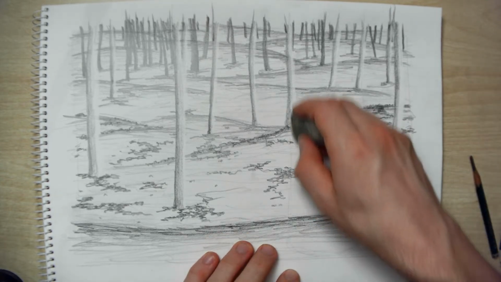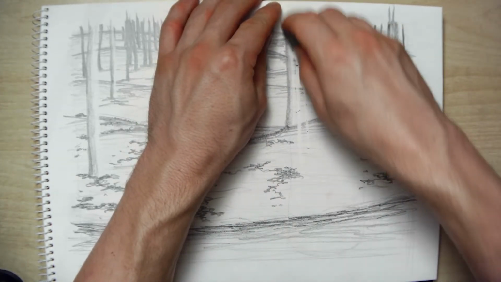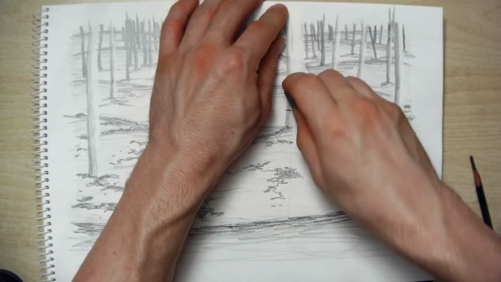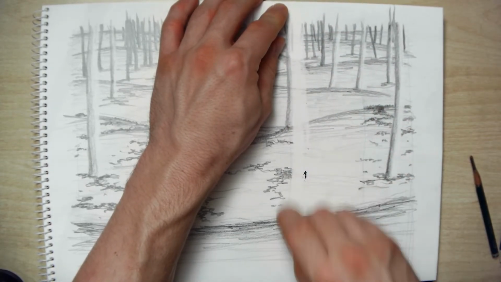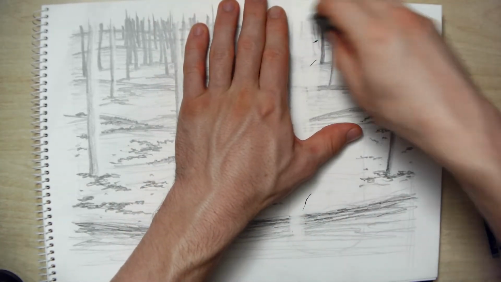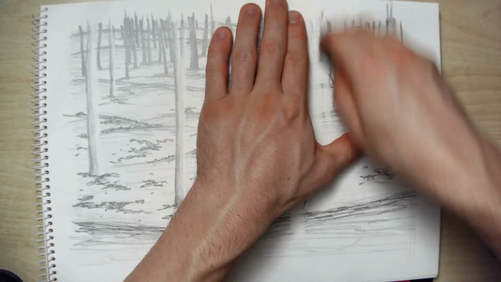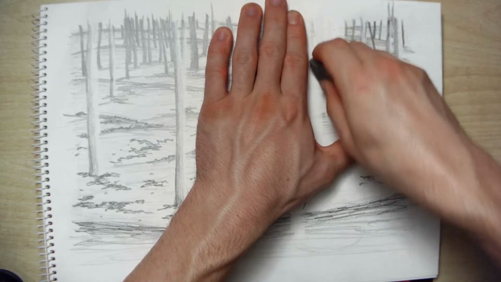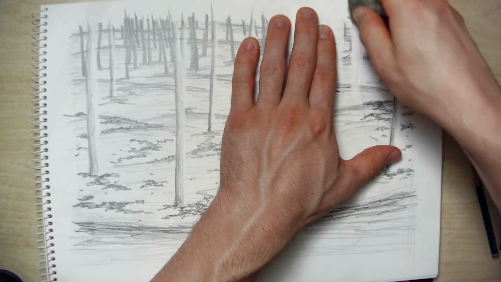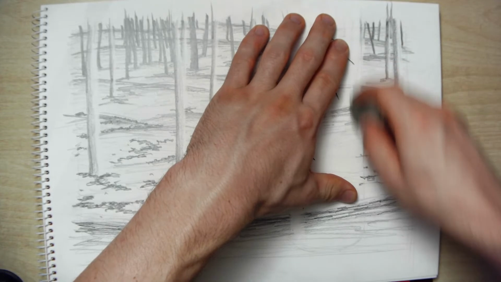Now let's go for this large specimen of a tree right here. Erase everything that's behind it, especially to the right side where there's going to be the light area of the tree.